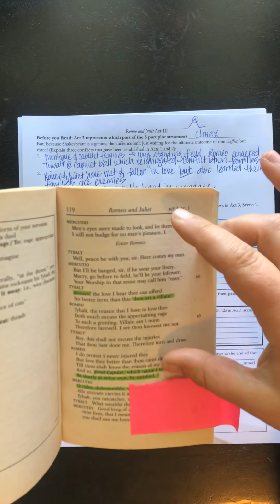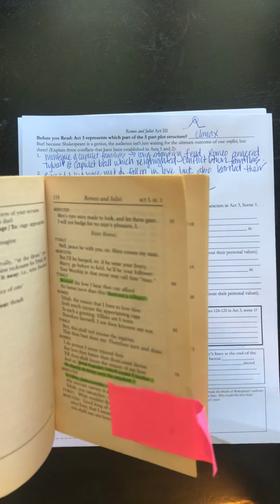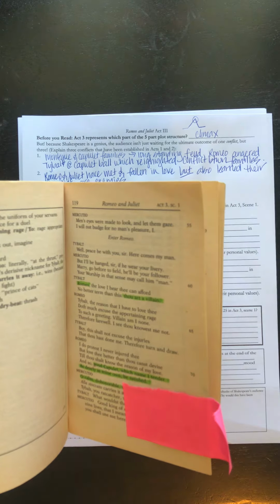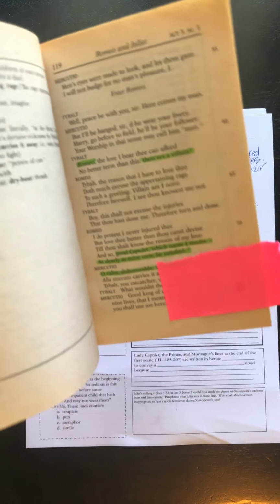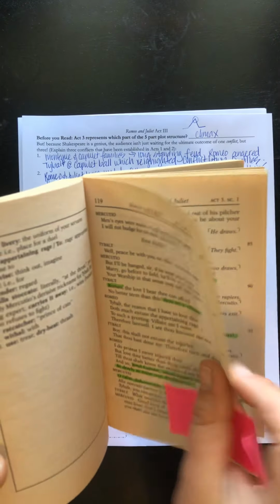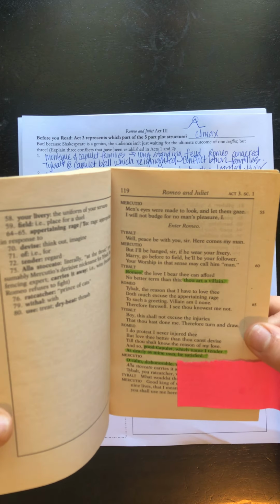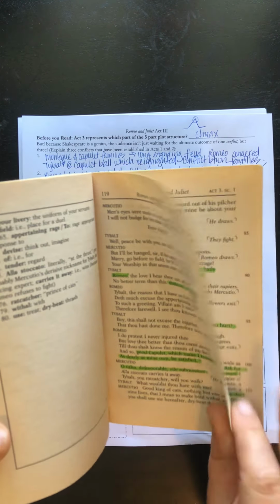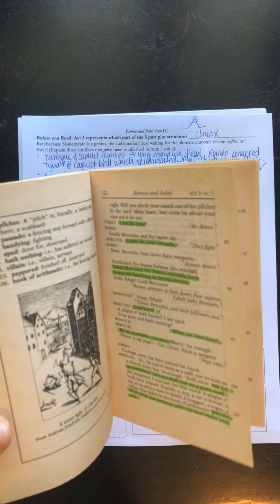And then eventually Romeo comes in and Tybalt ceases his messing with Mercutio because Romeo's there and that's who he's really after. So here there is a full altercation and Mercutio gets involved. We'll talk about that because we'll talk about his sacrifice.